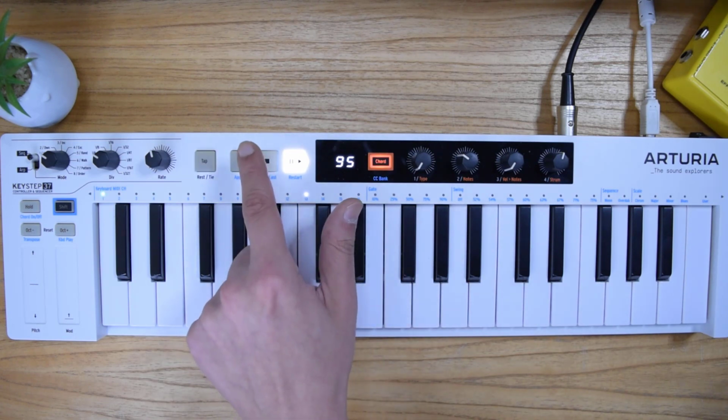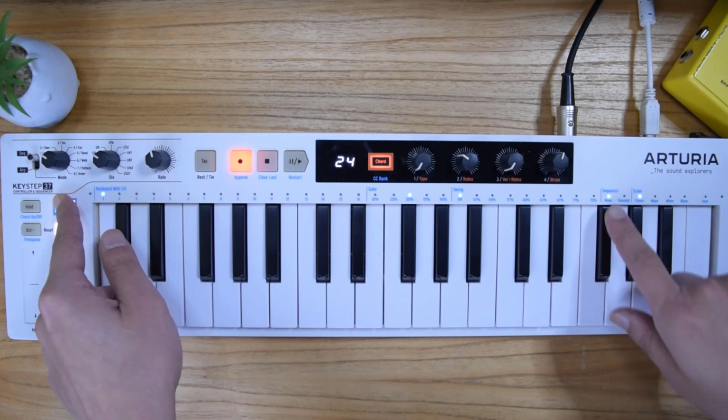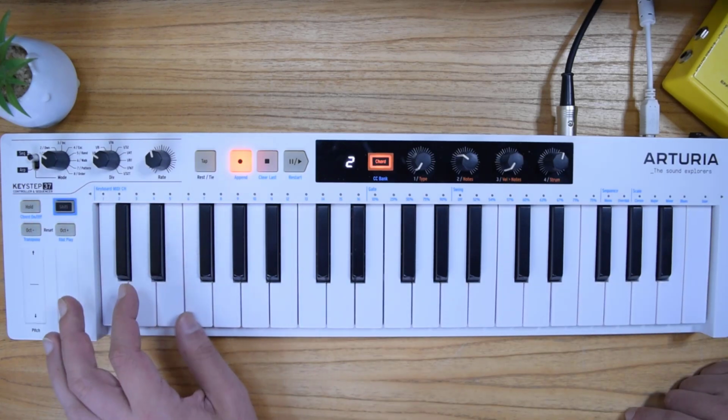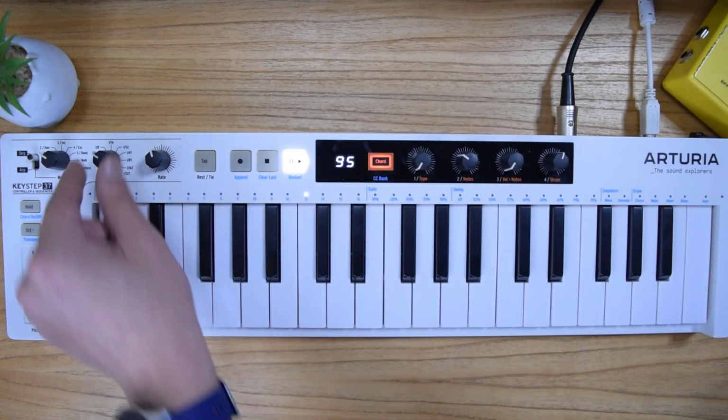So yeah. So when you record a sequence, make sure that you're not standing on mono, because if you're standing on mono, you can only do a mono sequence. And that will work.